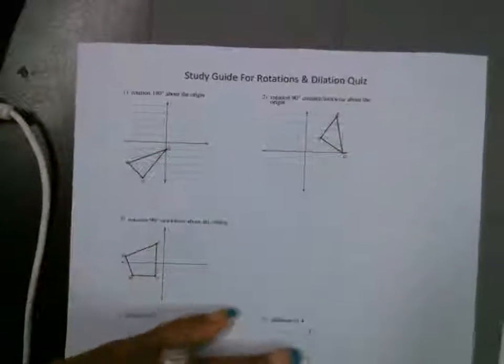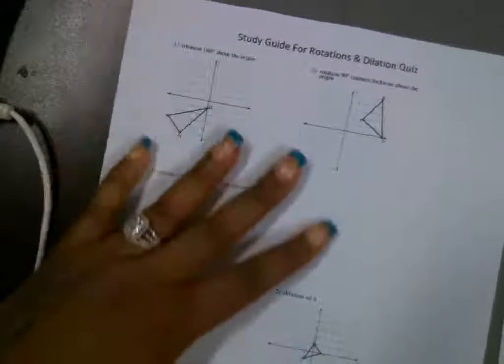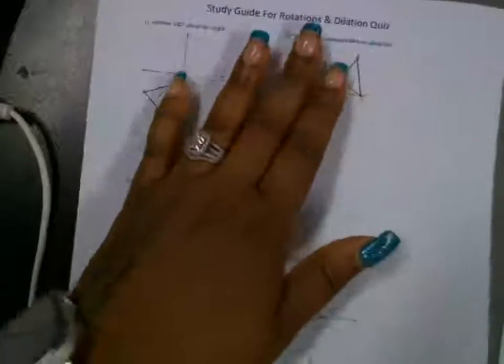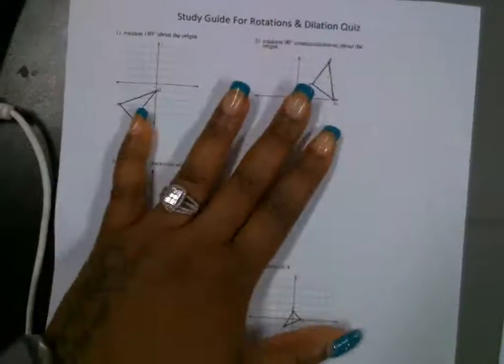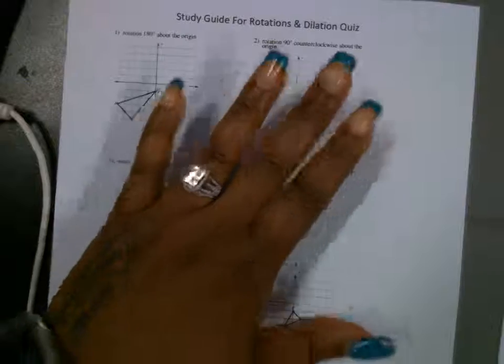This is your study guide. Please do this tonight for homework. You will turn this in with your homework because this is part of your homework. Okay? Any questions about that? Please put this in your folder. Again, I'll make a video and send it to you in Remind tonight, okay? All right.